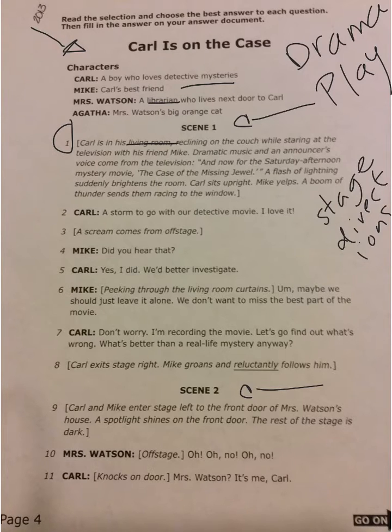Reclining on the couch while staring at the television with his friend Mike. Dramatic music and an announcer's voice comes from the television. All right. Okay, so this is a mystery. "And now for the Saturday afternoon mystery movie, The Case of the Missing Jewel." Okay, I know that this is the title of the movie because, well, it's all in capital letters and it has quotation marks.